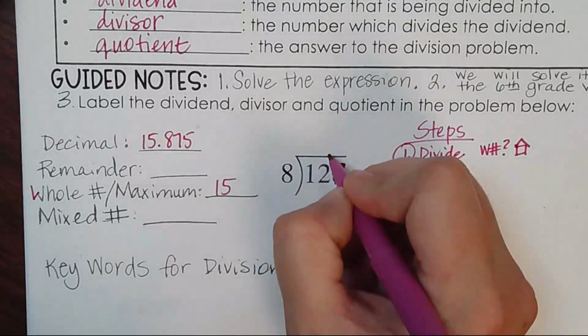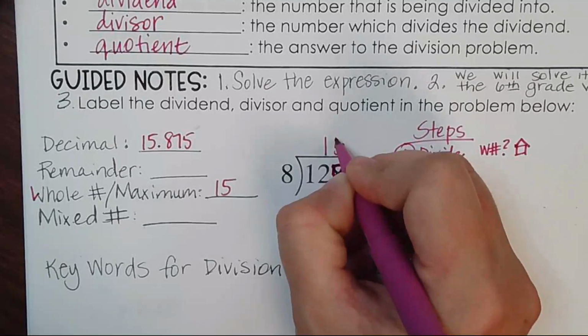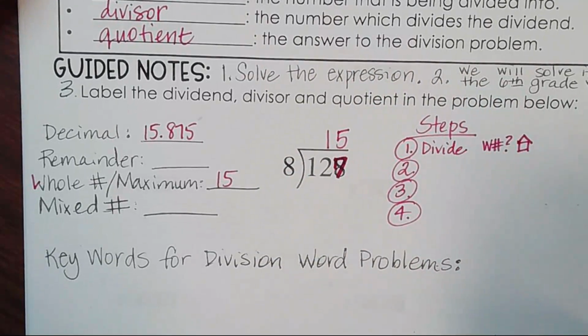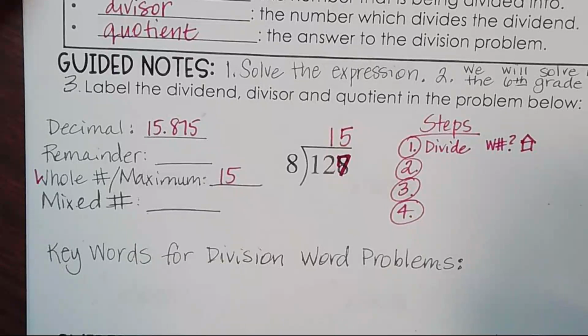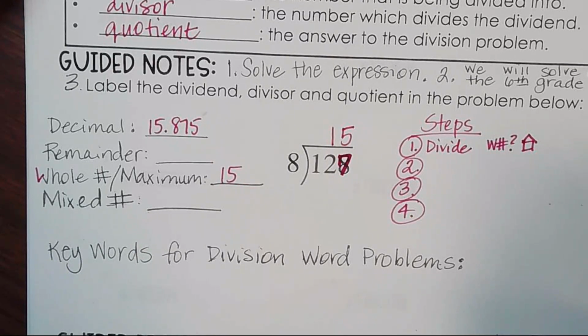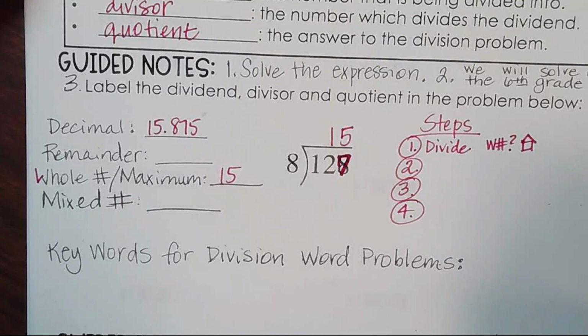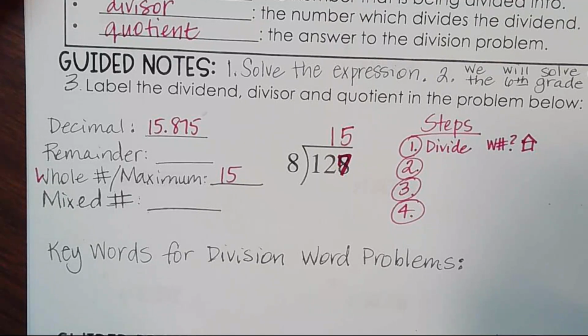15. And I'm going to make sure my 10s and my 1s line up. All right, you do that. While you're doing that, ask yourself in your head, 8 will go into 127 15 times. So what you just did was ask yourself, what whole number goes on top of the house? Yes. So I do, we do. Thumbs up when you're done with that step.